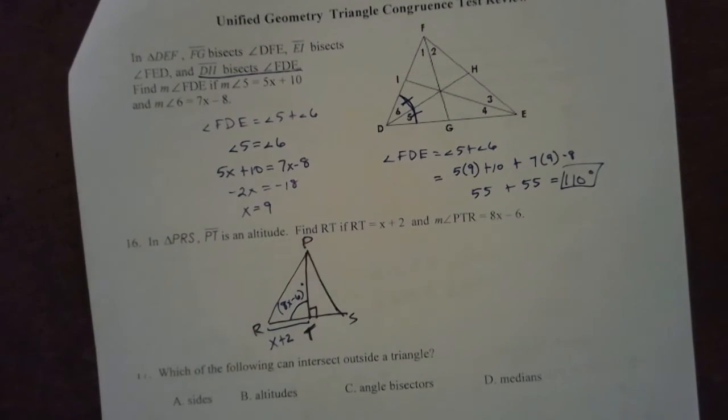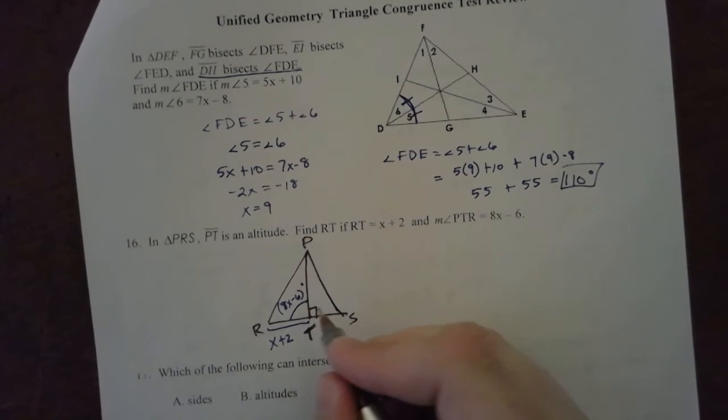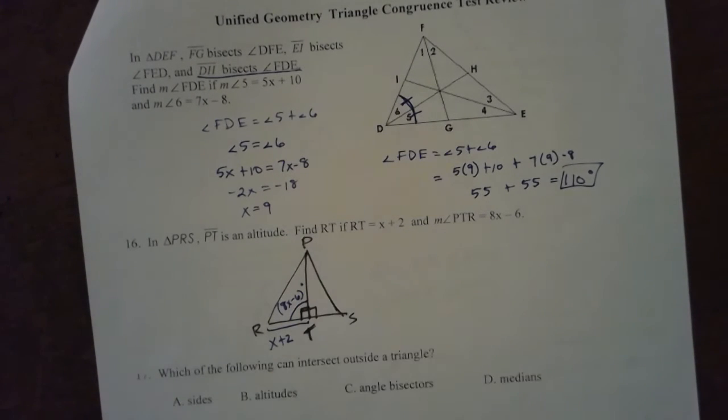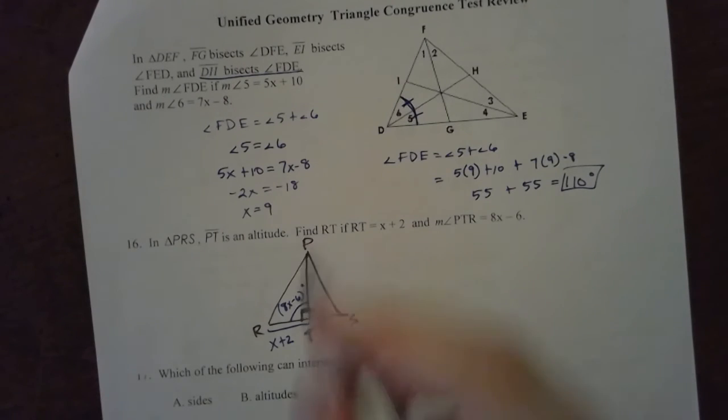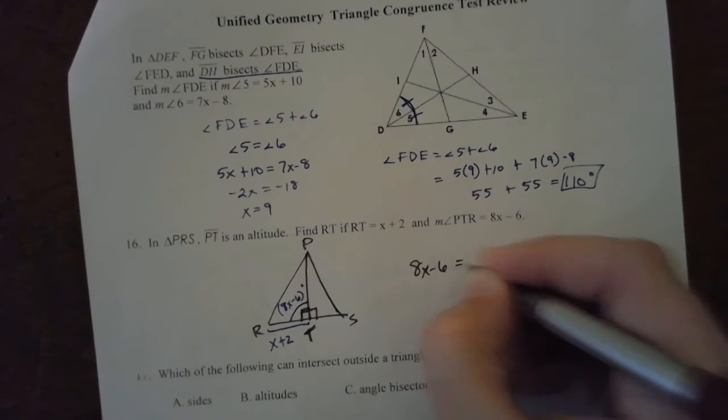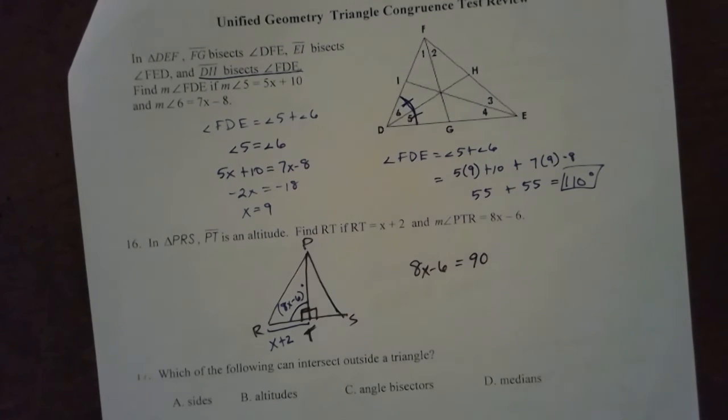Well, we look back at our information. We're told that PT is an altitude, which means that it creates right angles. So not only did it create the right angle PTS, but it also created the right angle PTR. So angle PTR, which we represented with 8x minus 6, is a right angle. So we can set it equal to 90.